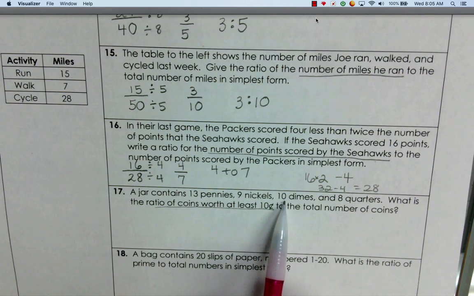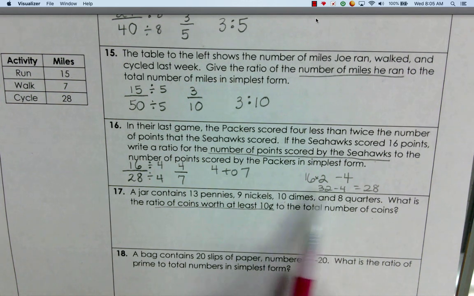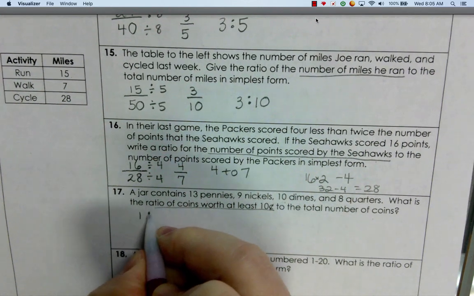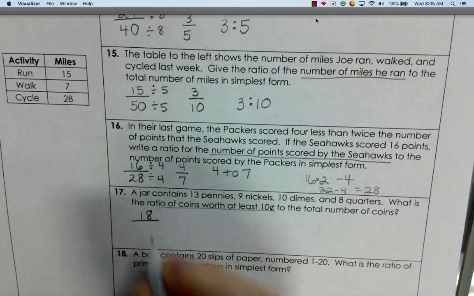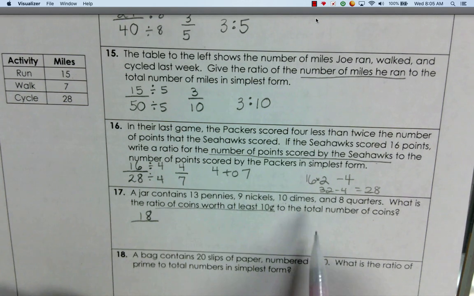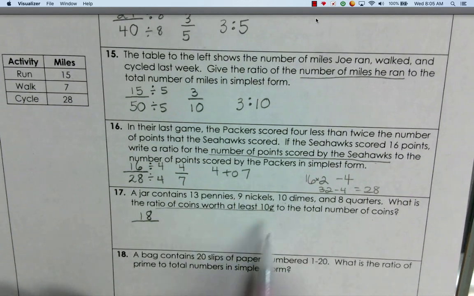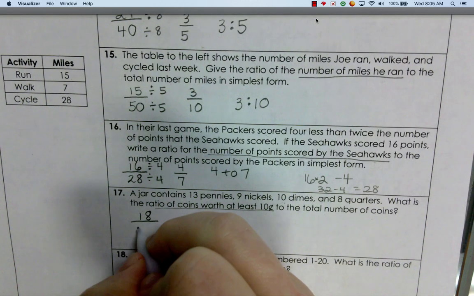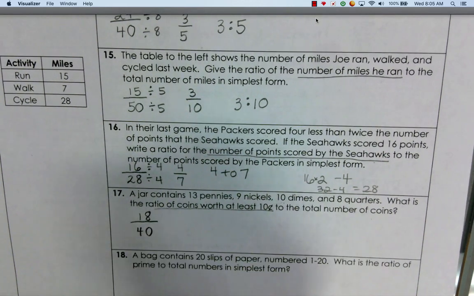I have 10 dimes and 8 quarters. So this little group, 10 plus 8 is 18, because that's the group of coins that are worth at least 10 cents. Kind of hear that inequality in there, right? To the total number of coins. So part to whole. So I have 18 and then plus 9, plus 13, and we get 40. 18 to 40. That was another good one.